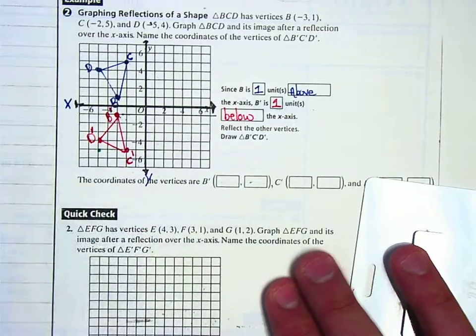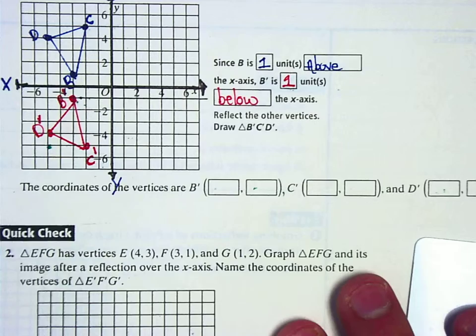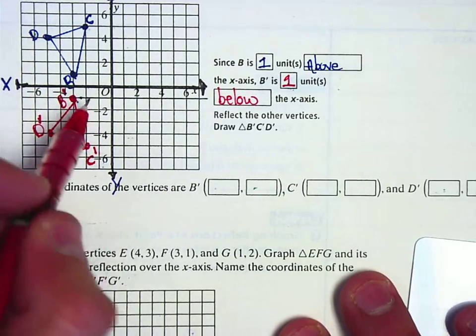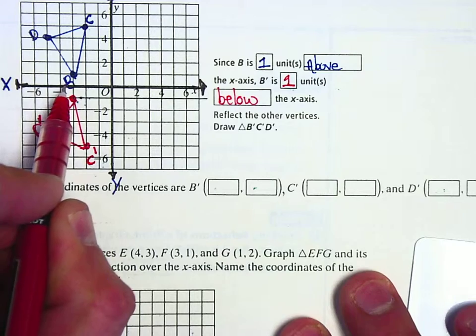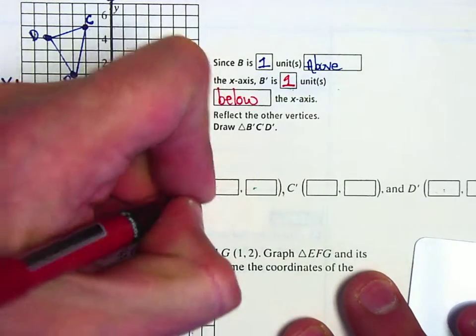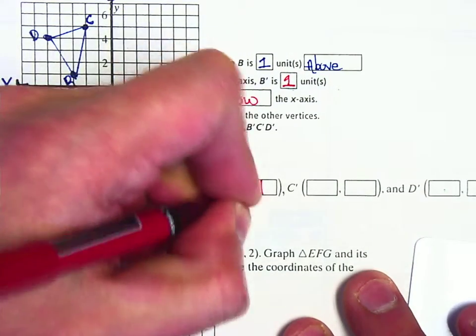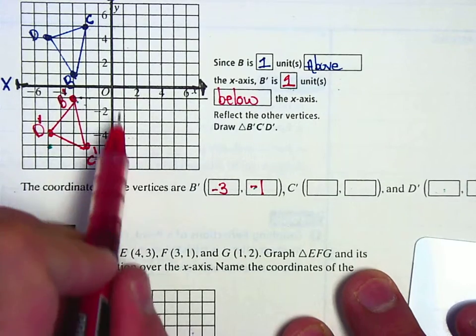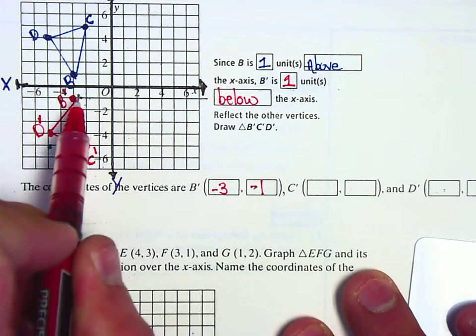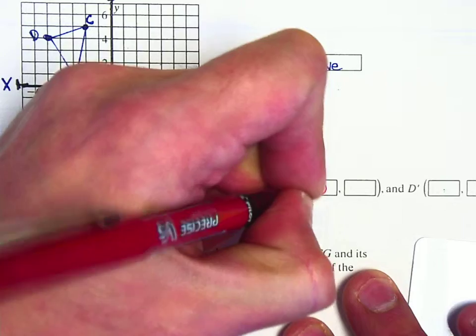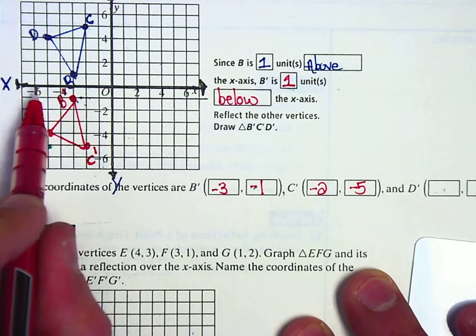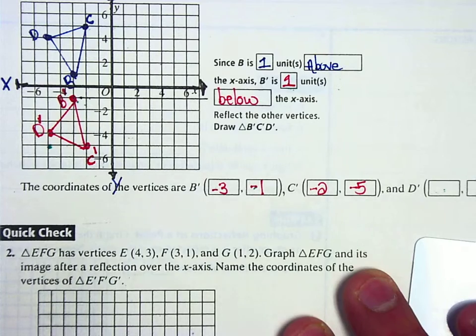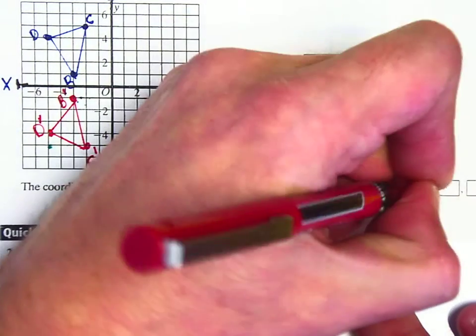So let's go ahead and figure those out, which is easy to do now since I have my shape already constructed. B prime from the origin is 1, 2, 3 to the left. That's -3, down 1, -1. C prime was -2 spaces to the left and 5 down, so it's going to be -2, -5. And D prime is -5 to the left, -4 down, because it's in the third quadrant, so I have 2 negatives.